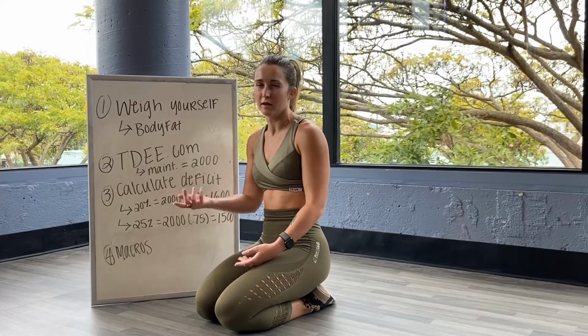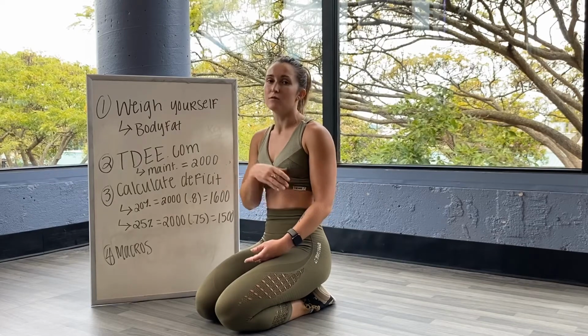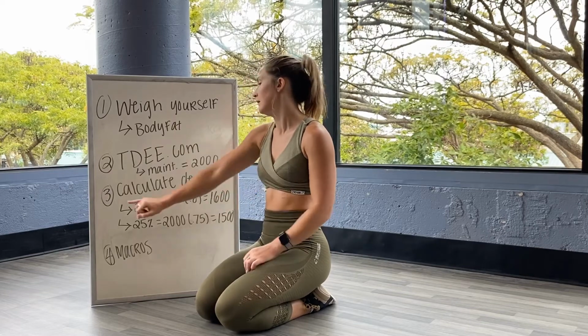For activity level, make sure you're honest with that part. I know with quarantine, a lot of us have been a little bit more sedentary, maybe not getting in as many steps as we used to, but still getting in our workouts. So maybe we're more of a light exercise level as opposed to moderate level. Just make sure you're honest with that part so that the number is a bit more accurate. Step three, we are going to get our deficit now.